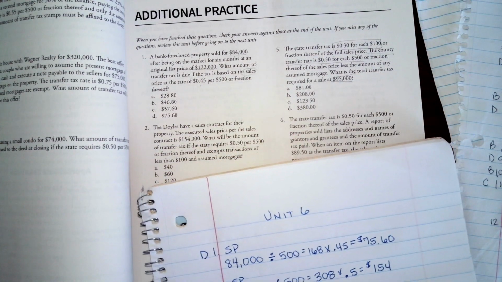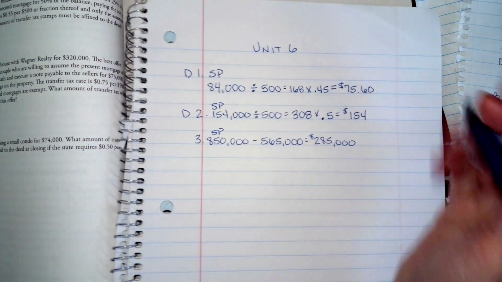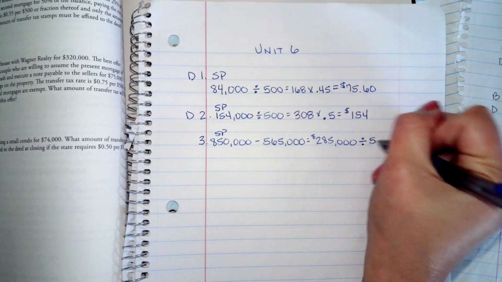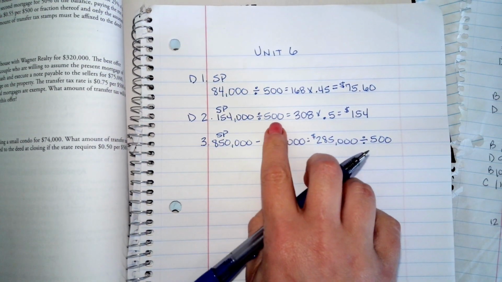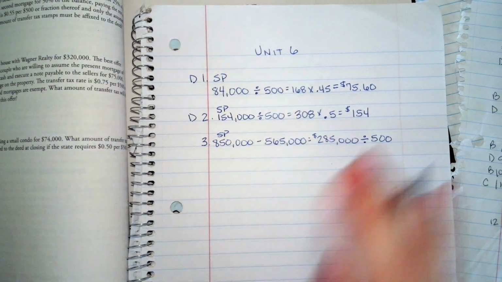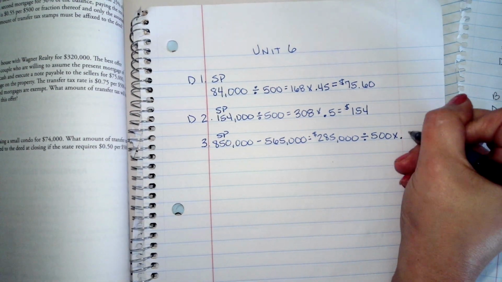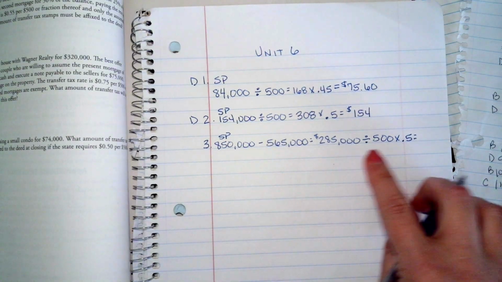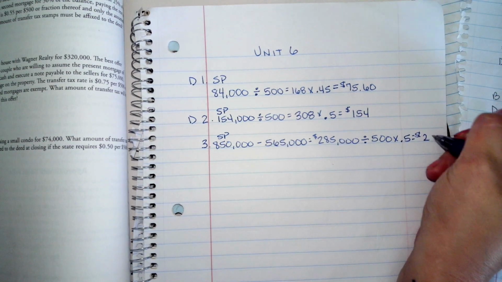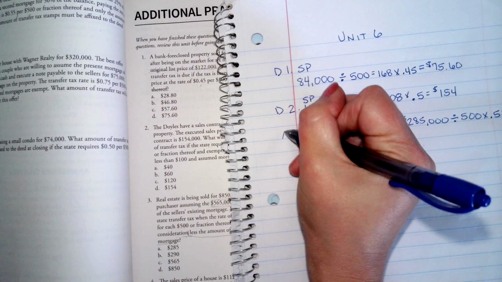So it said the tax rate is 50 cents per 500. So we're going to treat this just like these problems up here. We're going to divide into $500 increments. And instead of putting it in my calculator and getting this number and then multiplying, we can put that all together. You will just type that into your calculator all together, and it works the same way. You'll get the same answer. So when you do that, that is $285. Your answer is A.